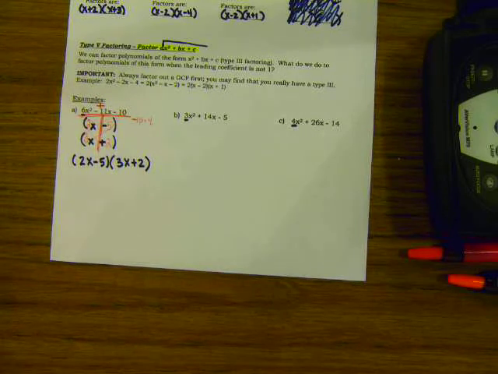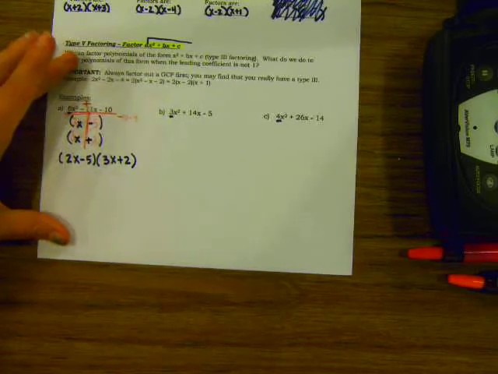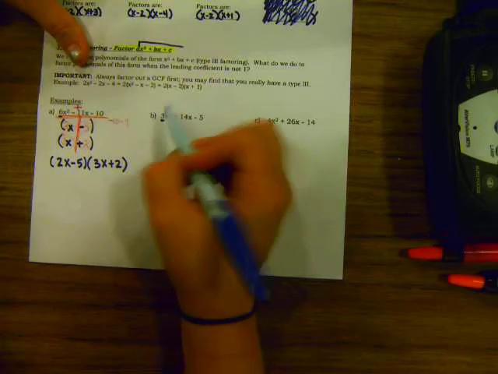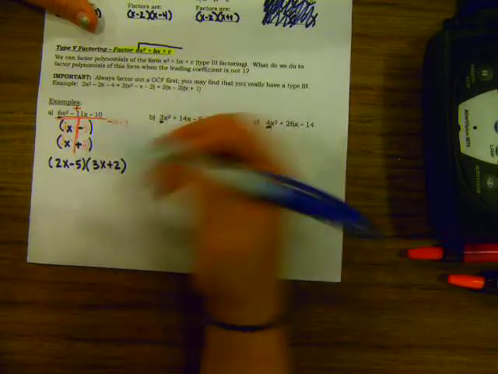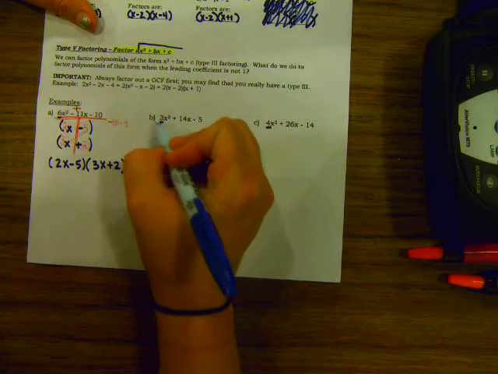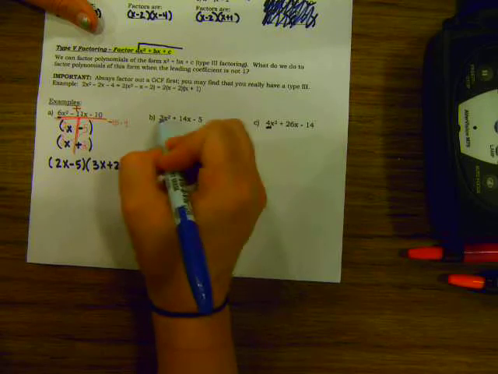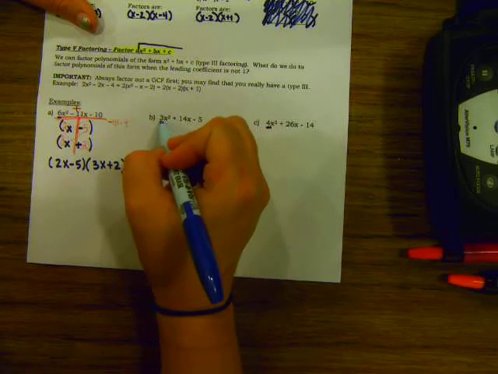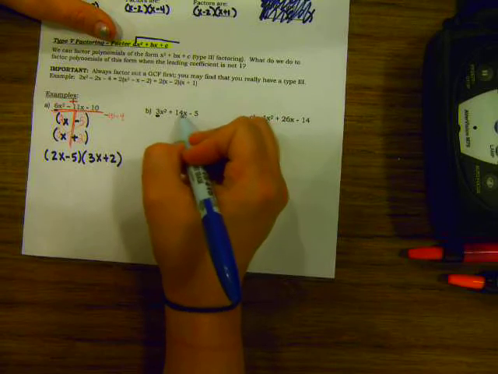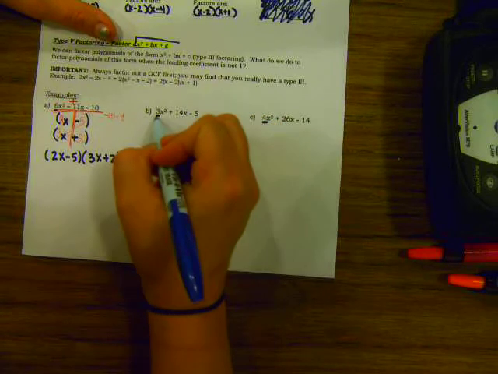Okay, so it's a little trickier. This is one of the hardest ones because you really have to get down the numbers. So again, let's take a look at example B. Maybe the first time was like, what? And you might have to rewatch this. Okay, I noticed the first number, the A value, in the standard form, 3 terms, trinomial, is not 1. So I can't just go, oh, what two numbers add to 14 multiplied to negative 5? There's no numbers that'll add to this and multiply to that. So I'm going to do my T-chart.